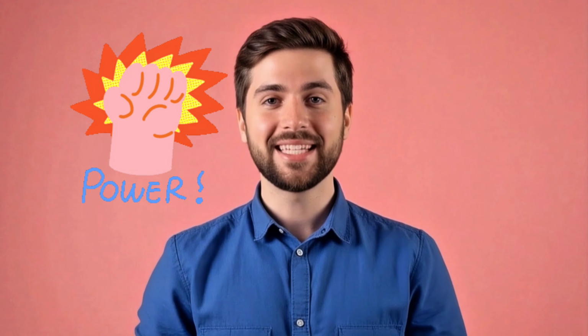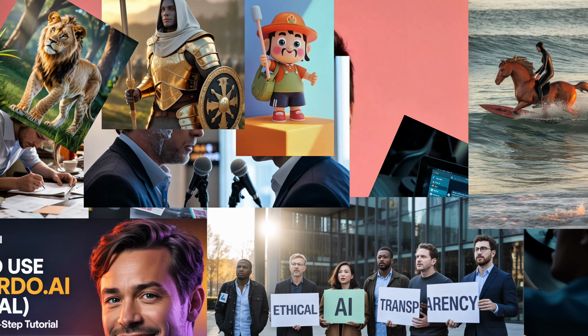Hold on. Did you know this might be the most powerful tool for making images that has ever been made in the AI industry? And when you see what it can do, you'll see why everyone is talking about it.